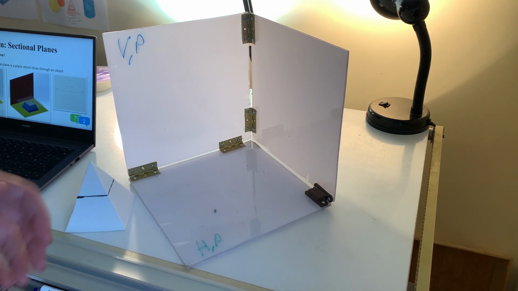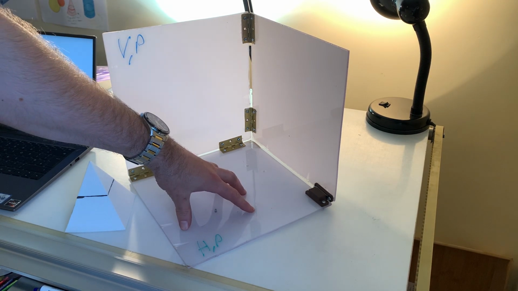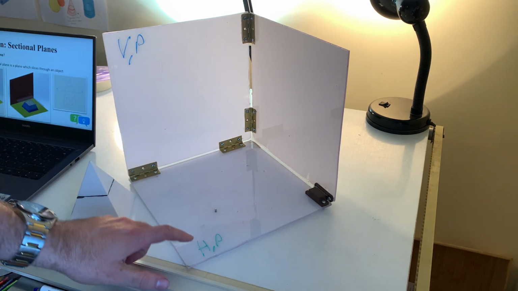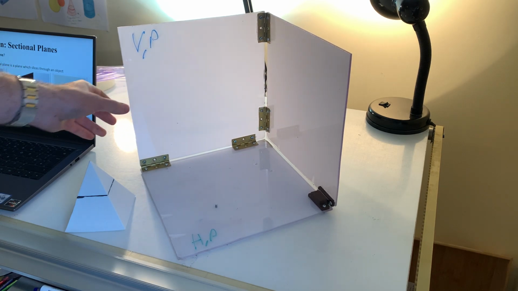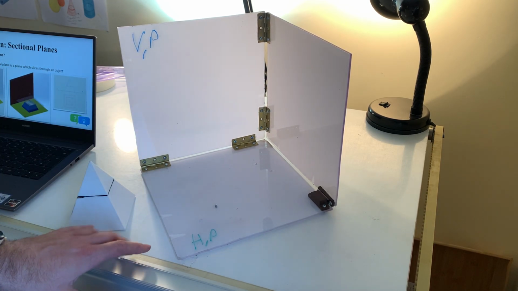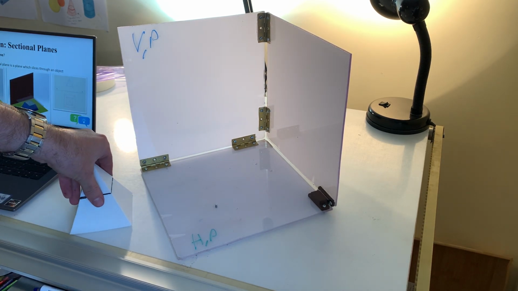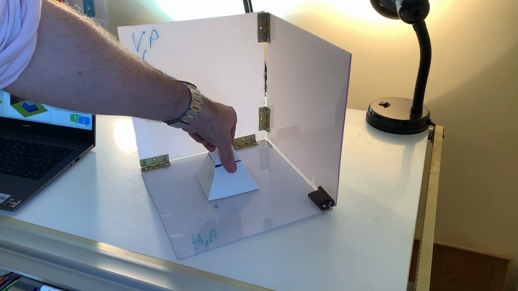So as you can see, I have the planes of reference which you all should be familiar with here. I have my horizontal plane marked in and my vertical plane marked in. All I need to do then is add in my object, which is going to get sliced. So I'm just going to keep it similar and get my square-based pyramid like so.